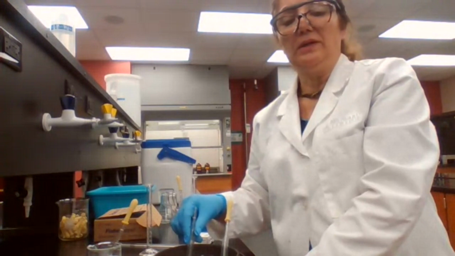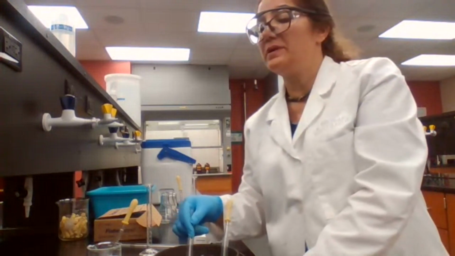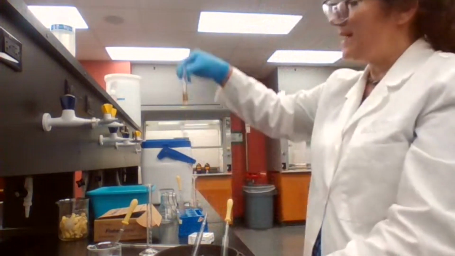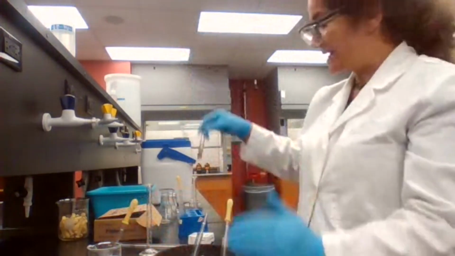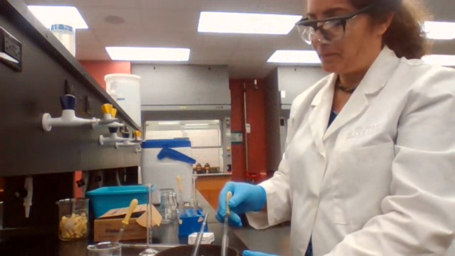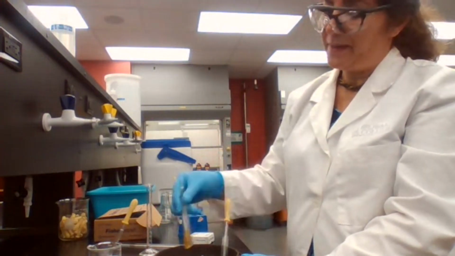We are still at step 3. For one of the reactions, I have it at step 4, one set. The other set is at step 3. Just adding one drop at a time.